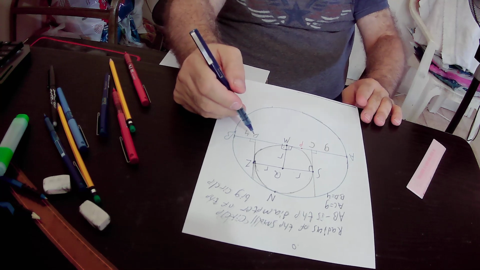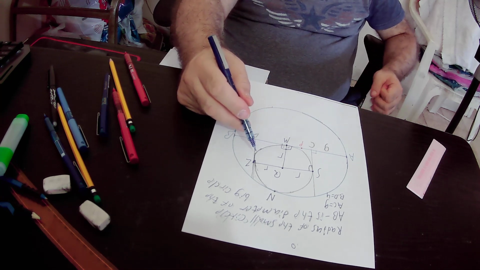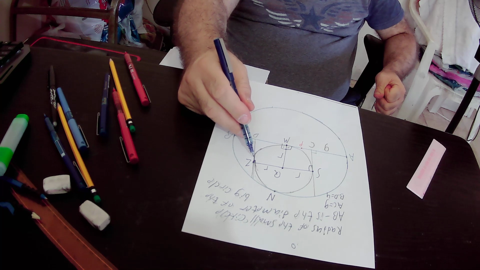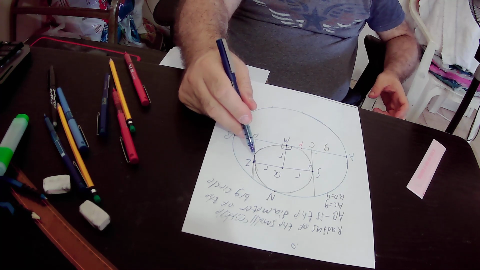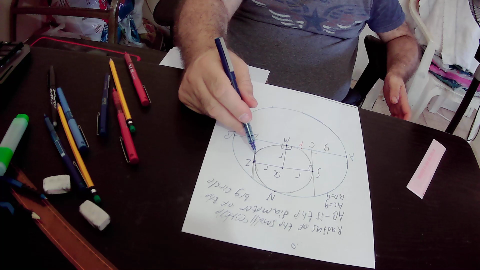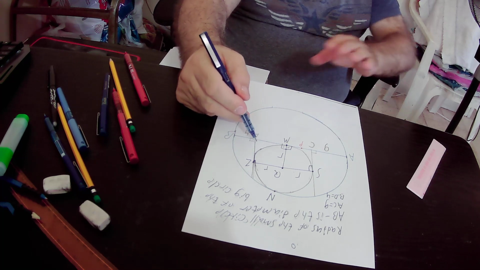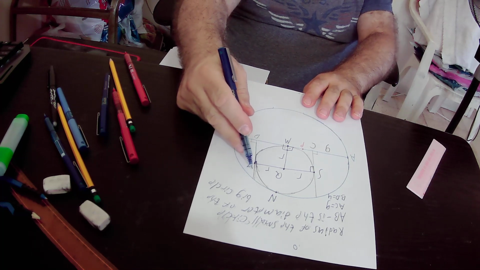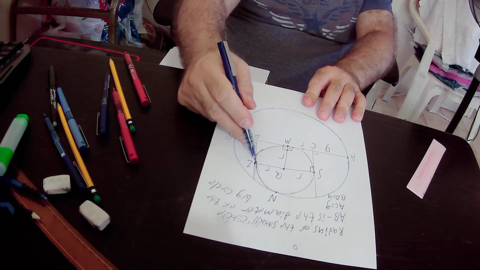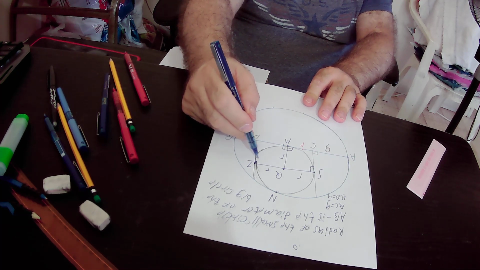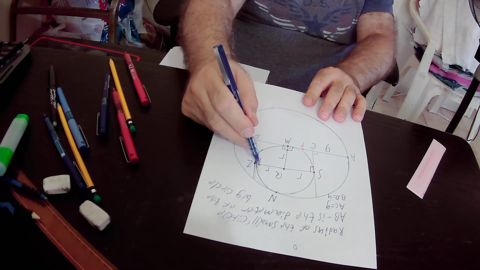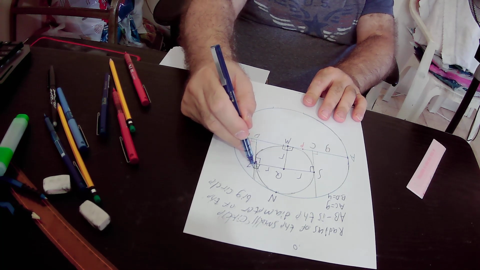And again, here we have a radius that is drawn to the launch point. Actually it touches the launch point. Therefore, according to rule number 1, the tangent to the circle is perpendicular to the radius at the launch point. The radius touches the launch point, therefore the tangent is perpendicular to that radius. This angle is 90 degrees. And also this angle is 90 degrees. Okay?